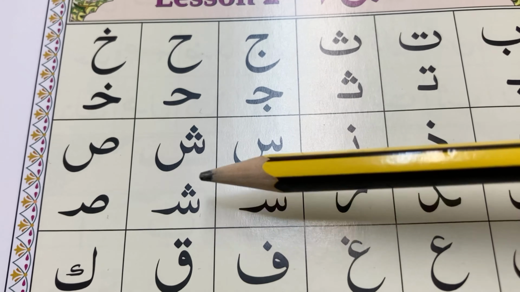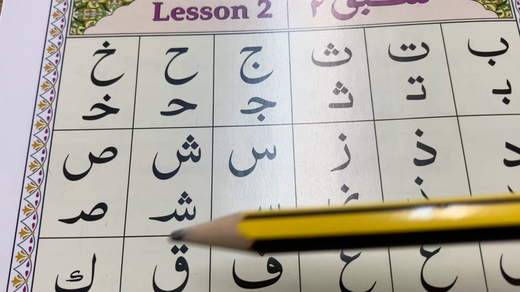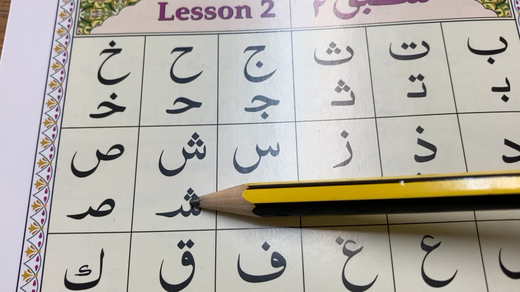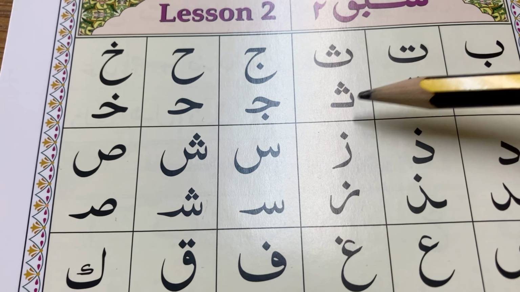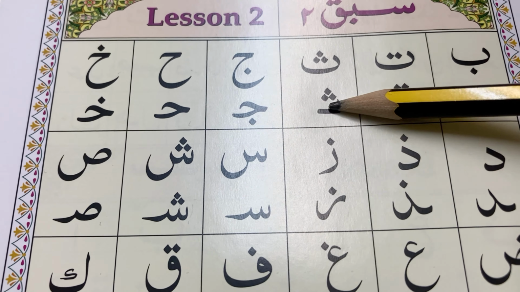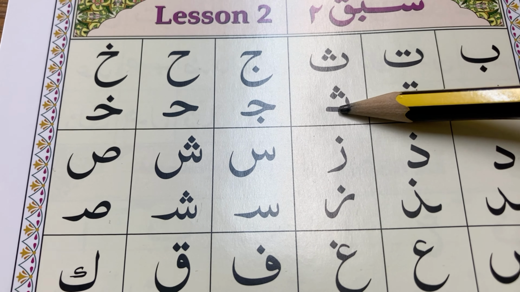However, there is another letter with 3 dots at the top, which is Sheen. So the difference between Tha and Sheen are these shark-like curves. That's how I remember the difference between Tha and Sheen. Whereas Tha is just straight at the bottom.